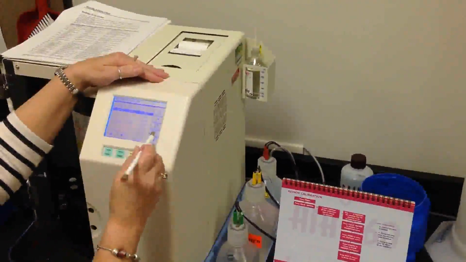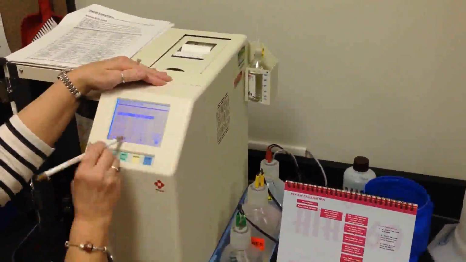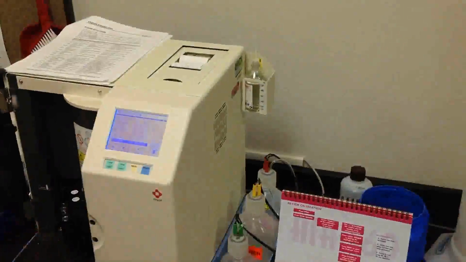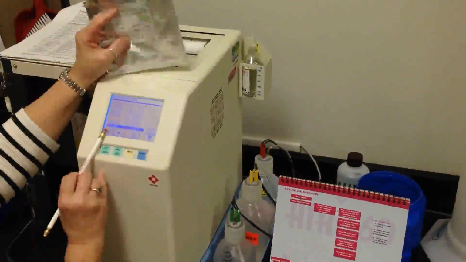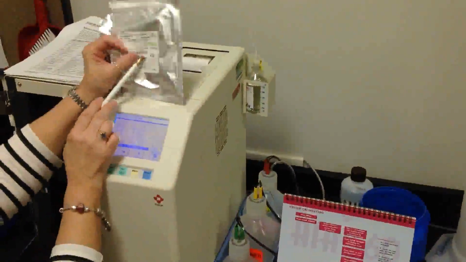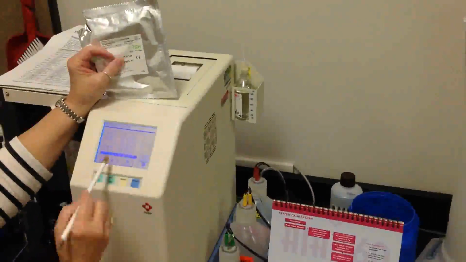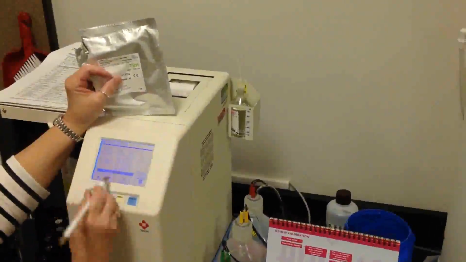and go to Calibration Review and find my TSH using my arrows page down. This is lot 72. Lot 72. Let's go down one more. Okay, I got several in here.